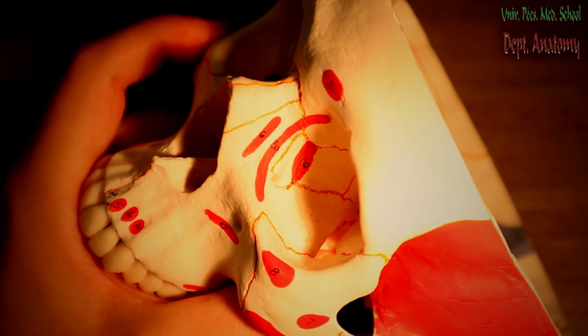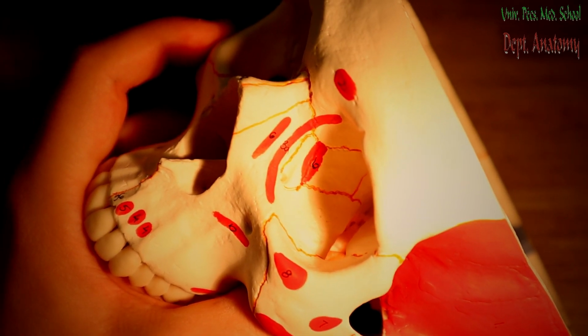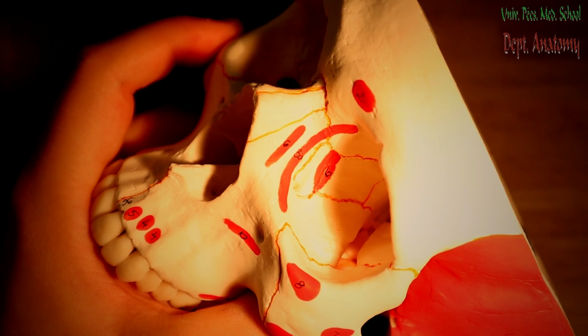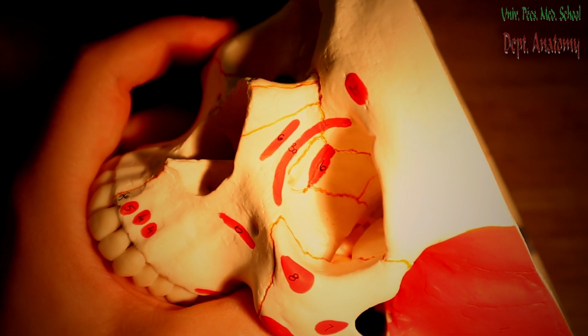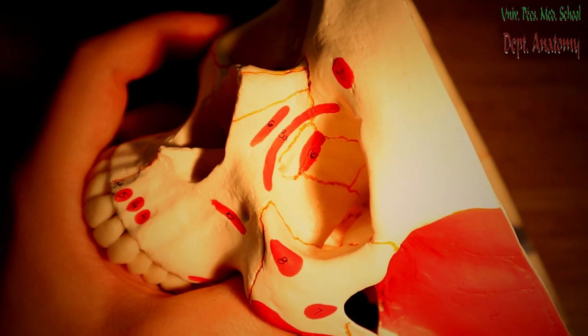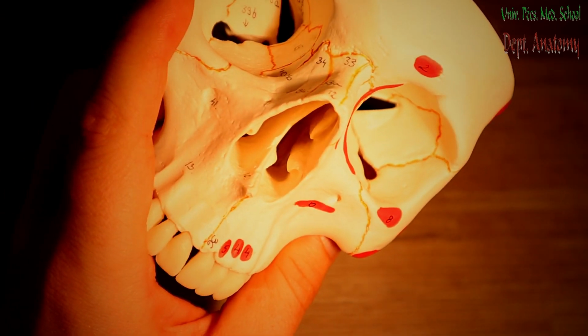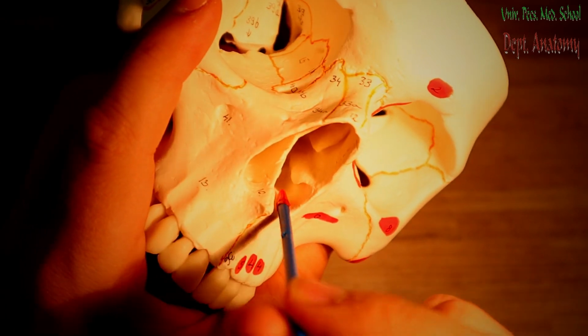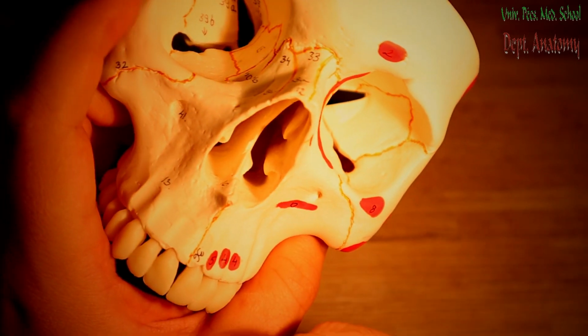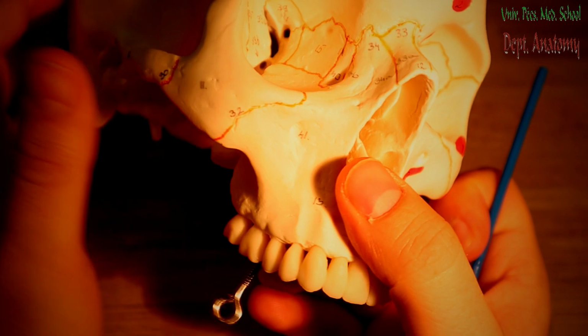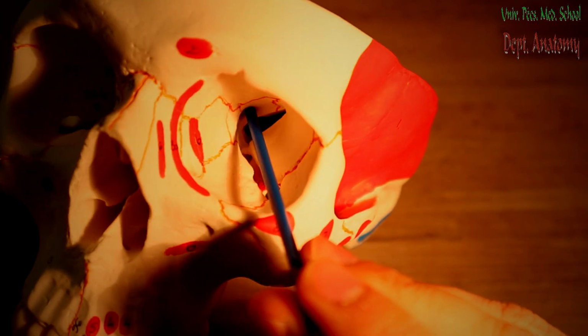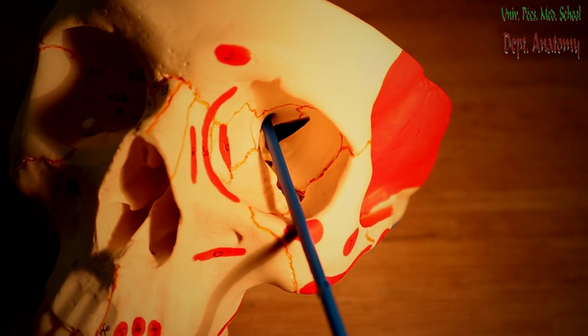The nasolacrimal canal is the bony part of the skull. Inside of this you find, as I said, the nasolacrimal duct, and it opens into the nasal cavity, to the inferior nasal meatus. Okay, let's go there to the apex of the orbit.